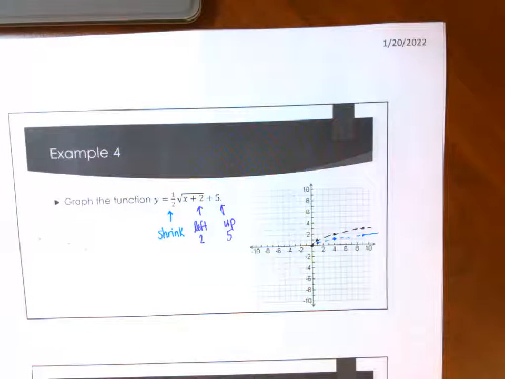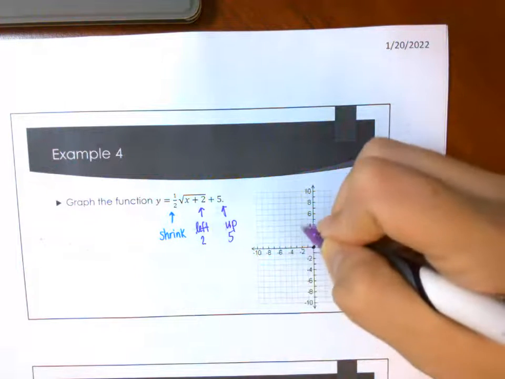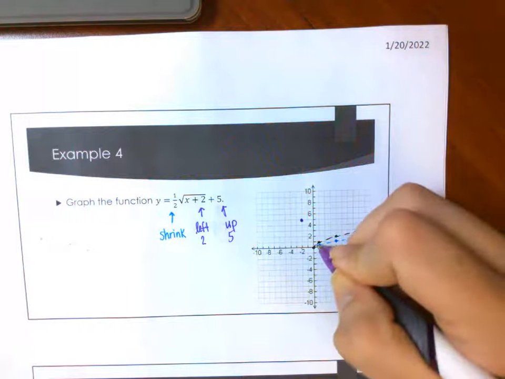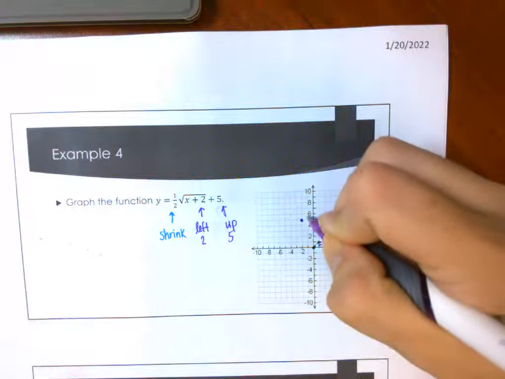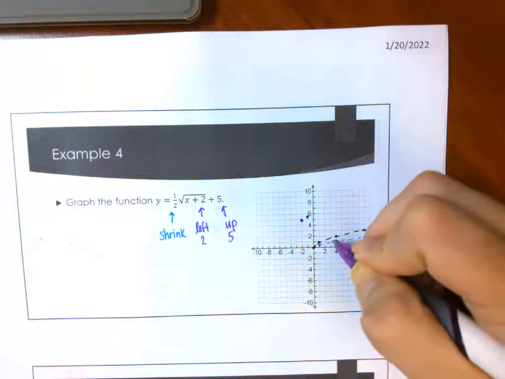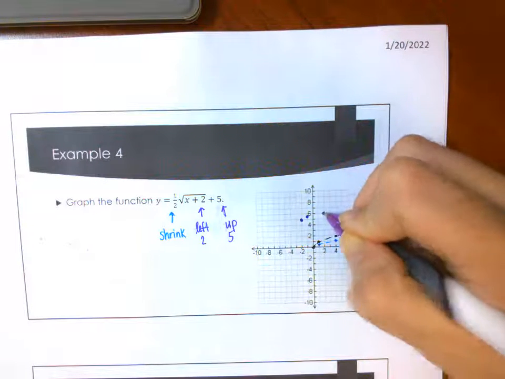Okay, and then left 2 up 5. So I'm going to move left 2 up 5. This one would go left 2 up 5. So at that 5.5. This one would go 2, 3, 4, 5.